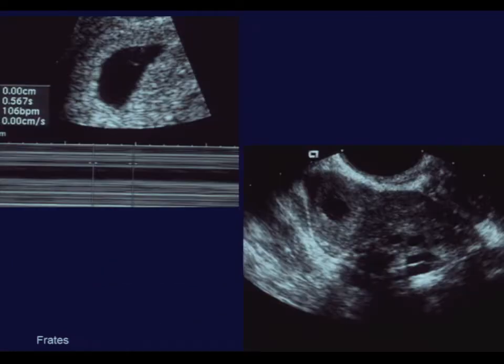Another case to realize that there's an exception to every rule. Here's a study that was done overnight. One of our residents saw the patient in the emergency room with pain, an adnexal mass, and vaginal bleeding. And in the uterus found this intrauterine gestational sac, and there is a yolk sac, and we can see a heart rate of 106 seen on this M-mode tracing, even though you don't see the embryo on this image. But in the adnexa, the resident identified this discrete mass with an echogenic ring and a fluid-filled center, and diagnosed the patient with ectopic pregnancy.